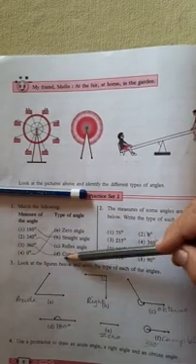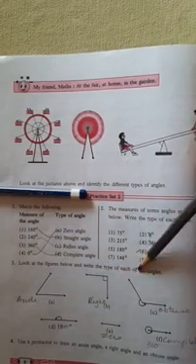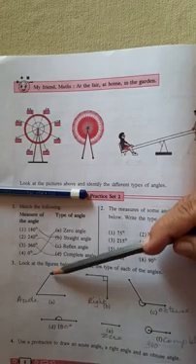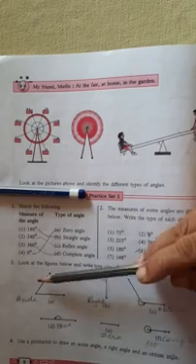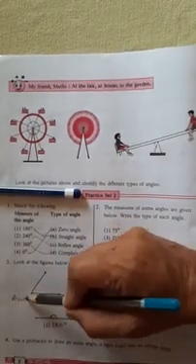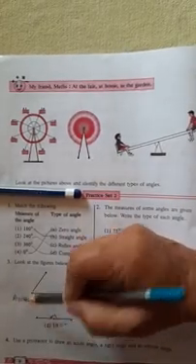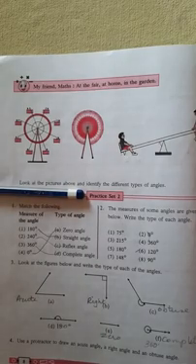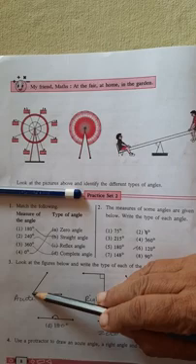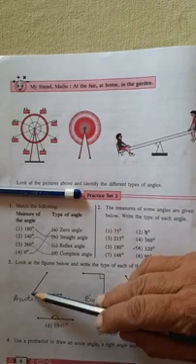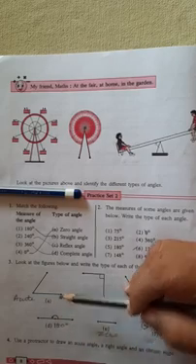Look at the figure below and write the type of each angle. This angle is less than 90 degree. It is an acute angle. See, till now we have not used a protractor. But I will advise you to use your protractor. Keep the protractor 0 and 90 degree here. 0 here. And you will come to know how much it is.